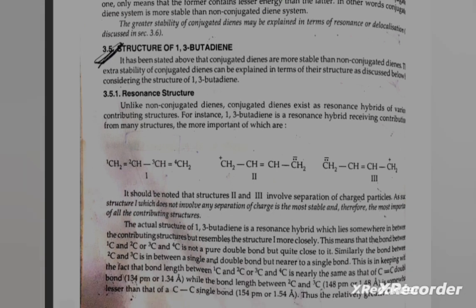Structure of 1,3-butadiene. It has been stated above that conjugated dienes are more stable than non-conjugated dienes. The extra stability of conjugated dienes can be explained in terms of their structure as discussed below by considering the structure of 1,3-butadiene. Resonance structures. Unlike non-conjugated dienes, conjugated dienes exist as resonance hybrids of various contributing structures.